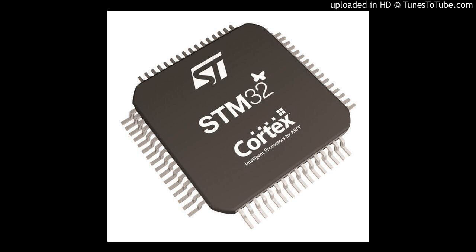The processor actually gives two operational modes. One is called thread mode and another one is called handler mode. All your application code will execute under thread mode of the processor.